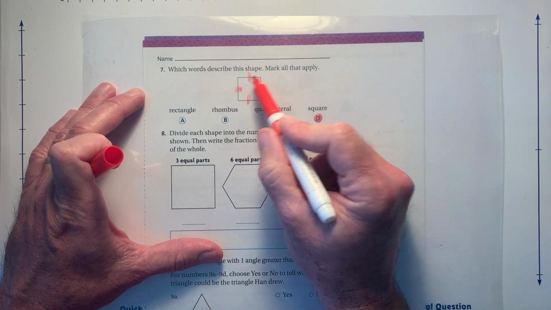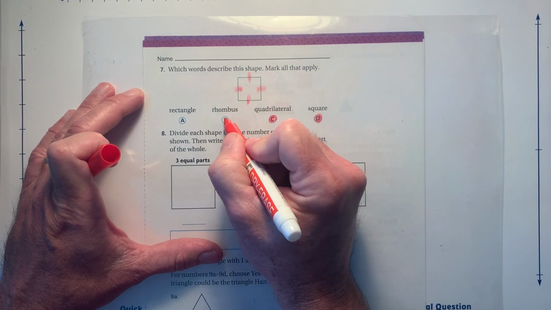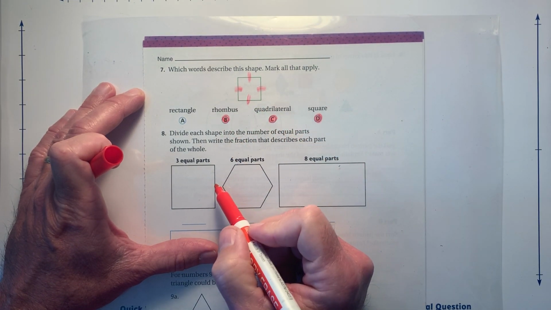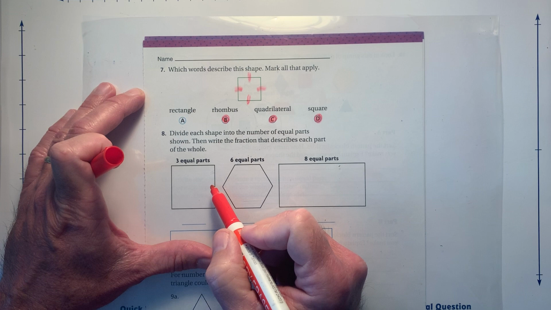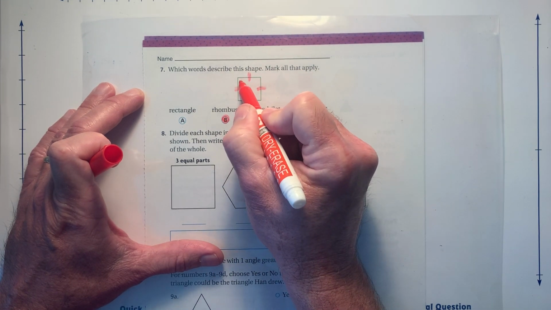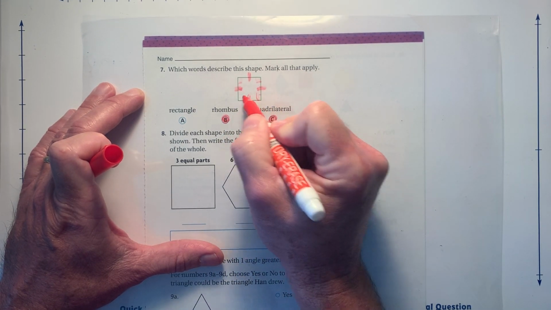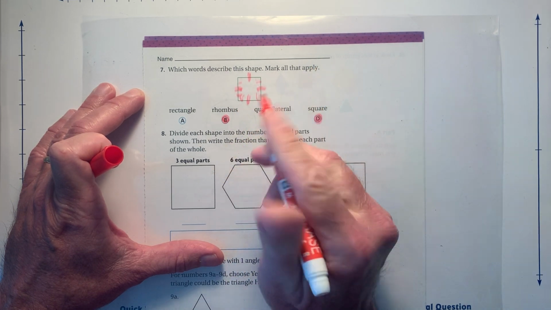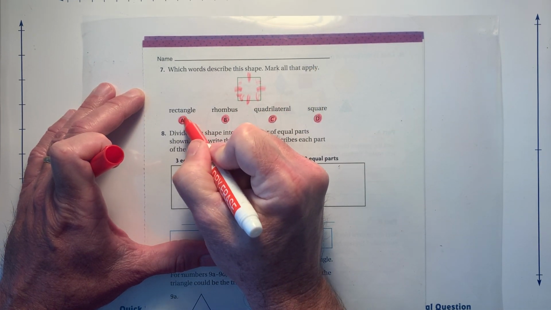So now we have 4 sides the same length. That makes this a rhombus because all 4 sides of the quadrilateral are the same. And lastly, I know that these are right angles. If I have a shape that's a quadrilateral and has 4 right angles, then it is a rectangle.